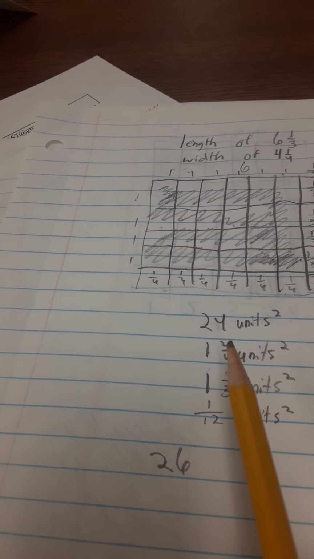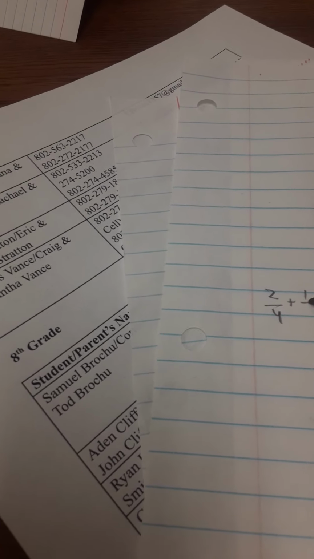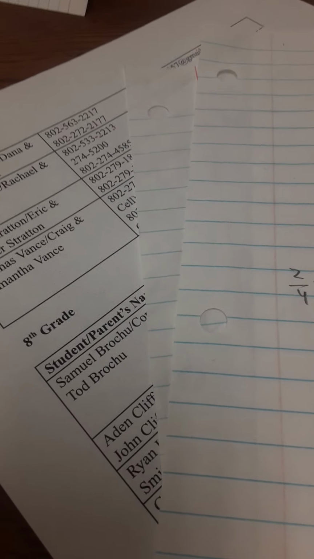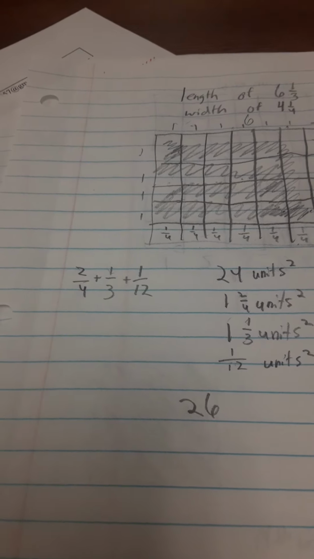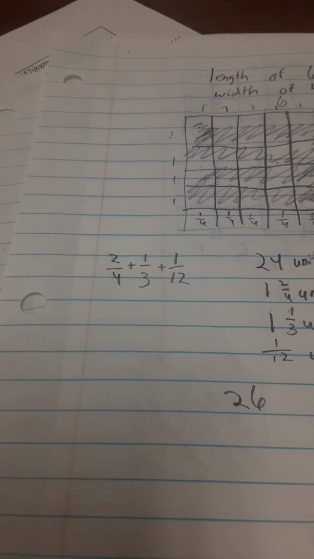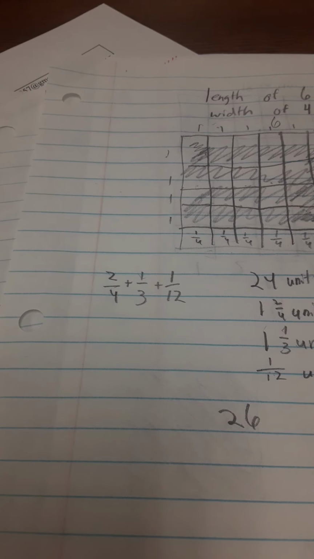But now we have to combine our units. So we have 2/4, which, yes, I know some of you are saying, Mr. Benoit, it's 1/2, it's 1/2. But we're not going to worry about that just yet. Plus 1/3 and 1/12. We have to find a common denominator. So even though I know some of you probably know it already and you're shouting it out in this video, which is awesome, it's even better that I can't hear you. Just kidding.